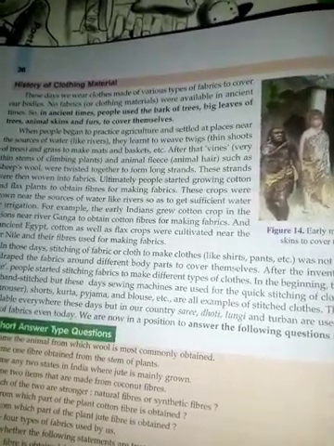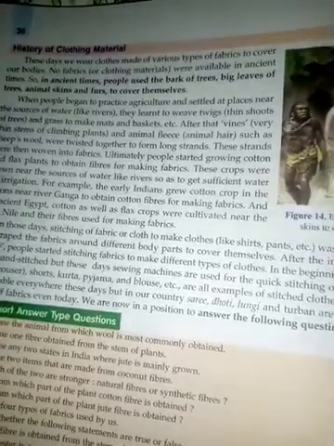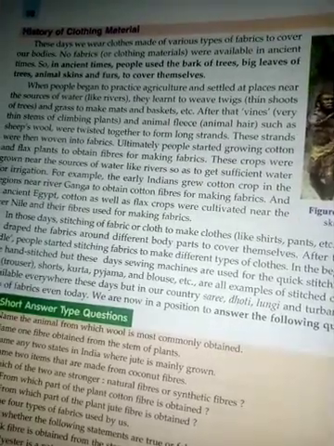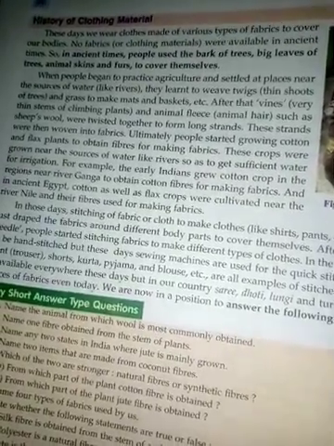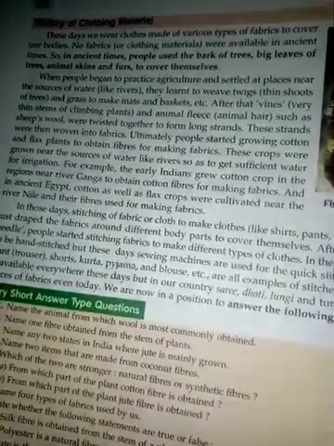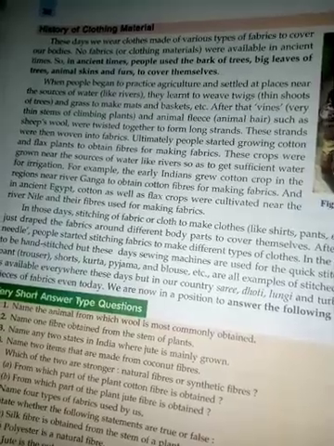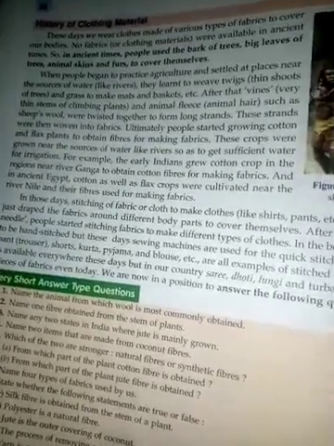When people began to practice agriculture and settled at places near sources of water, like rivers, they learned to weave twigs, thin shoots of trees and grass to make mats, and after that vines, very thin stems of climbing plants, and animal fleece such as sheep wool were twisted together to form long strands. Nowadays we wear clothes made of fabric.